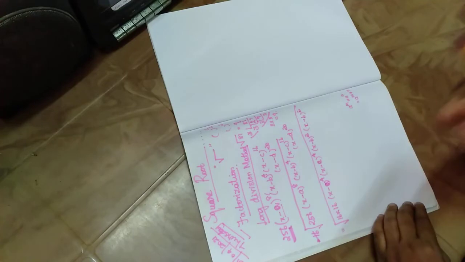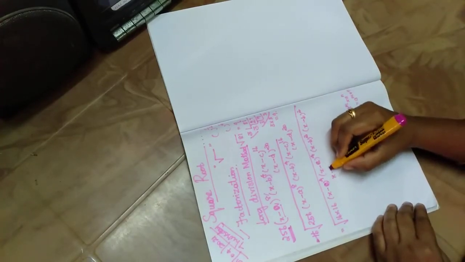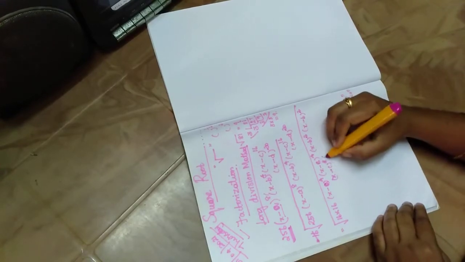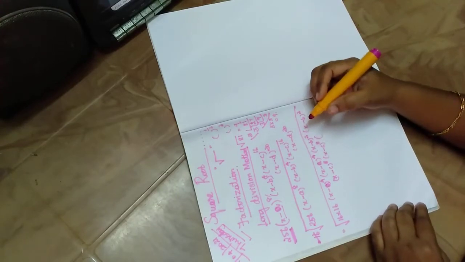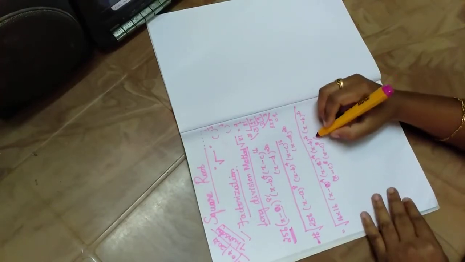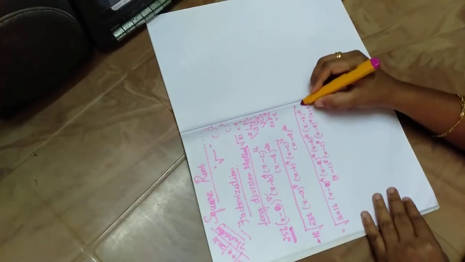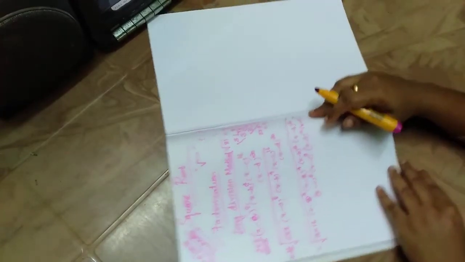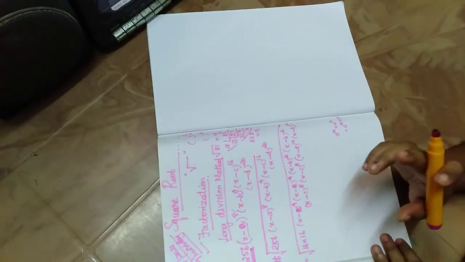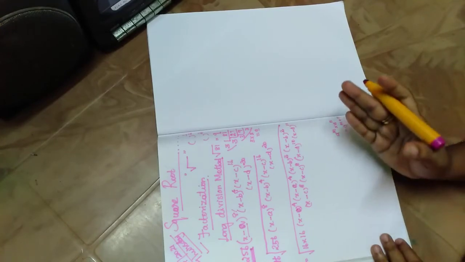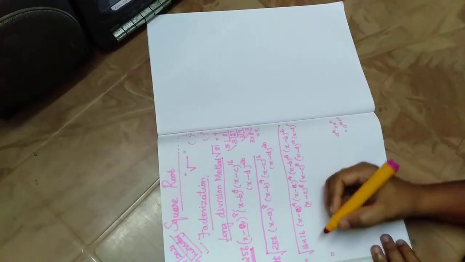Again 16 means the exact half is 8. So how can we write? (x minus c) the whole power 8 into (x minus c) the whole power 8. Then power 20, the exact middle is 10. So (x minus d) the whole power 10 into (x minus d) the whole power 10. Now write the square root. Inside the square root, if the terms appear 2 times and are the same, we can write it without the square root, isn't that so?